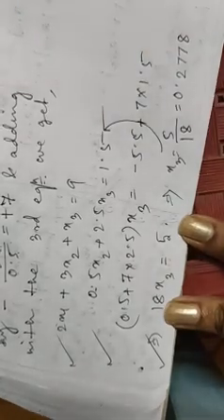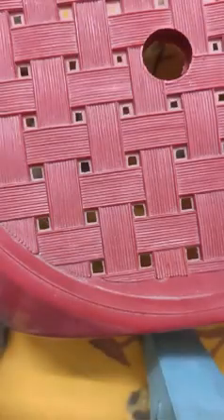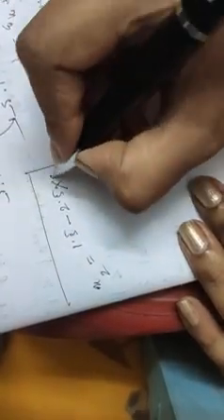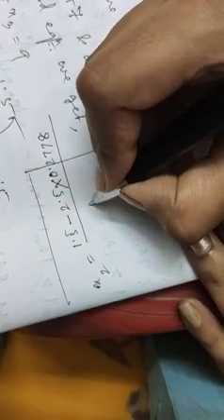So x2 will be 1.5 minus 2.5 into 0.2778, whole divided by 0.5. Now calculate it. The rounded off result is 1.611.